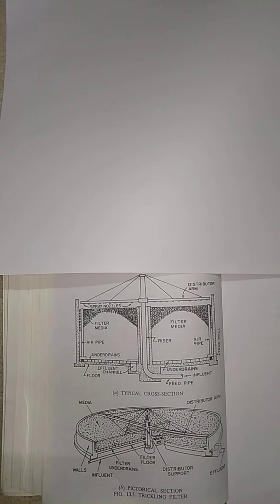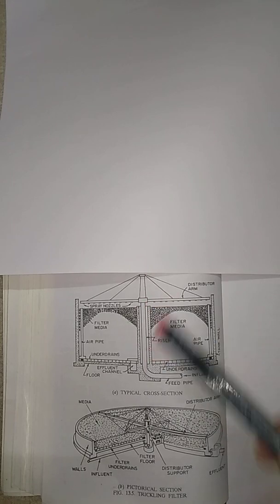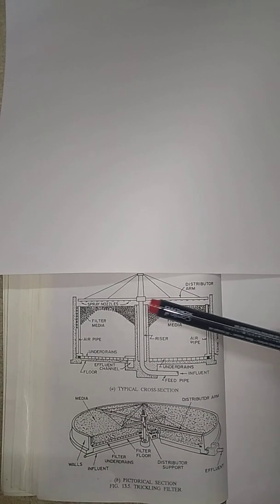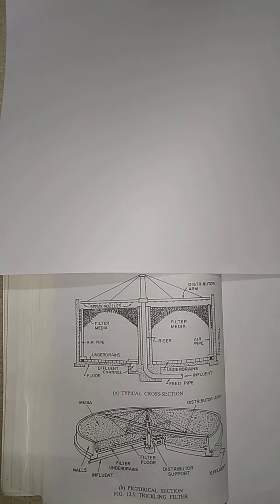The advantage of having two or more arms here is not only to get the reaction sufficient to rotate the entire mechanism, but also to pass the fluctuating demands by splitting the flow into two arms. Okay, now the distributing arms should remain 15 to 20 centimeters above the top surface of the filter media. This arm should be 15 to 20 centimeters above.